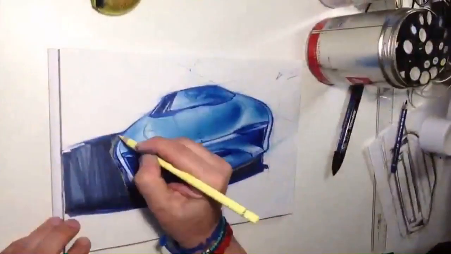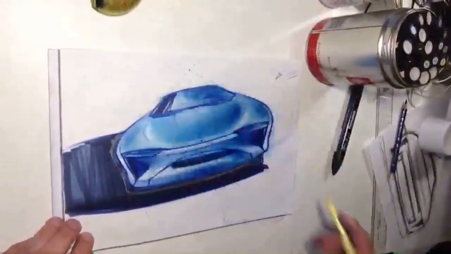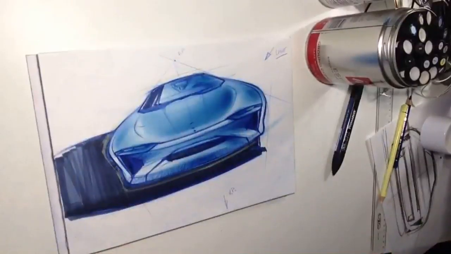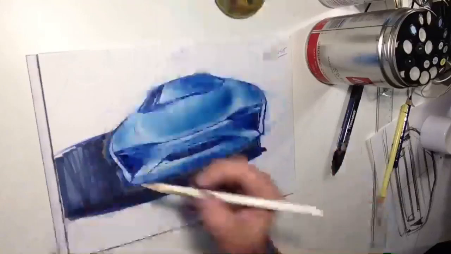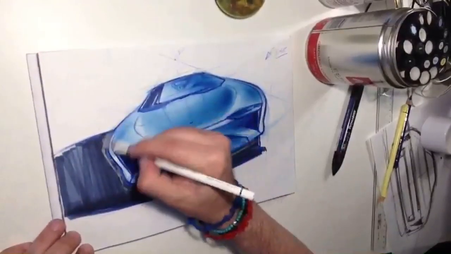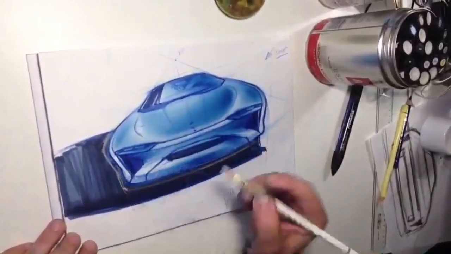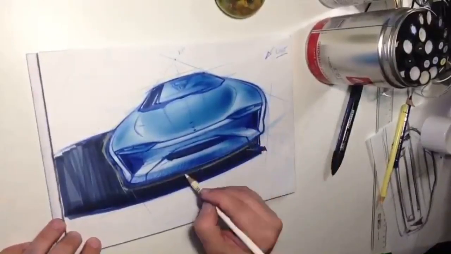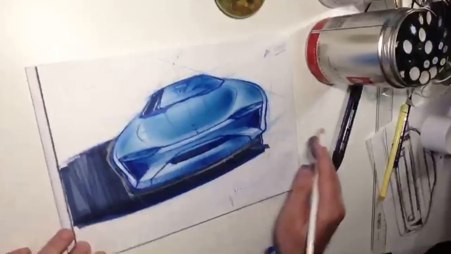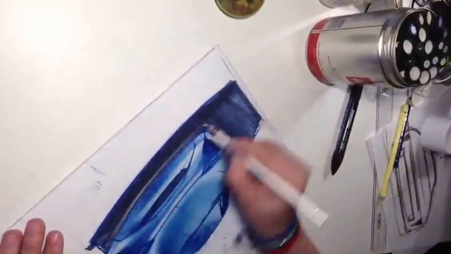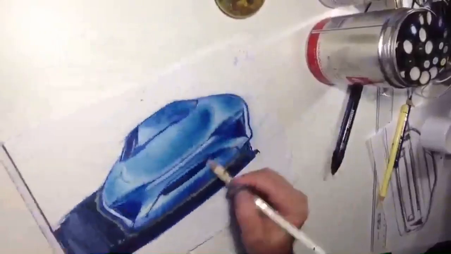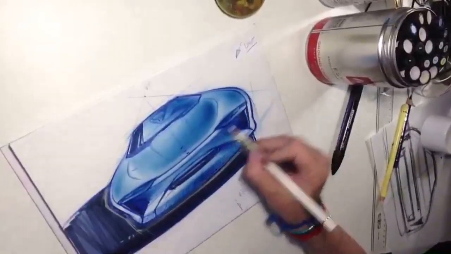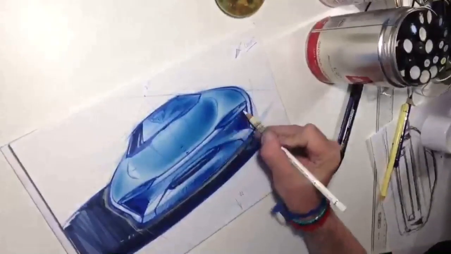And now that I did that, I'm gonna take the white and go over that color to make it clear. And I put it also here.